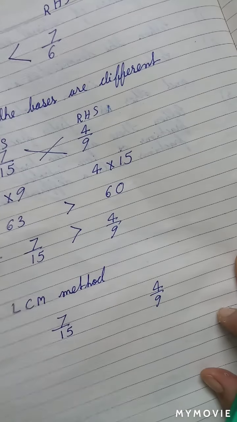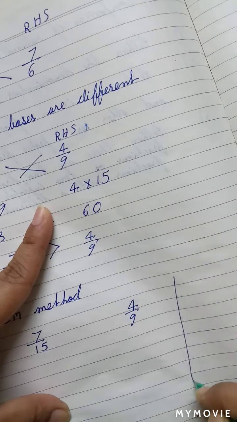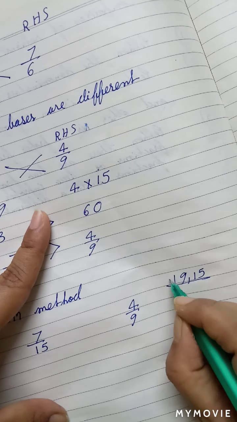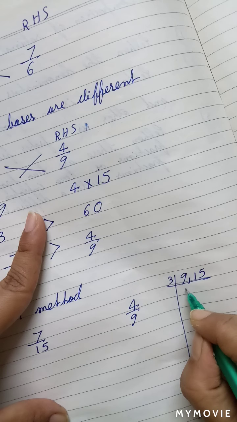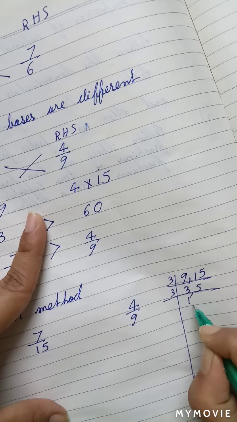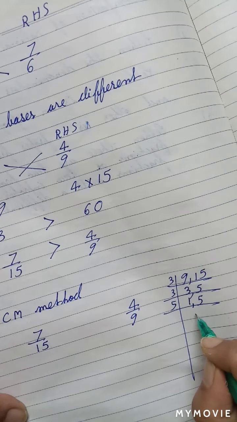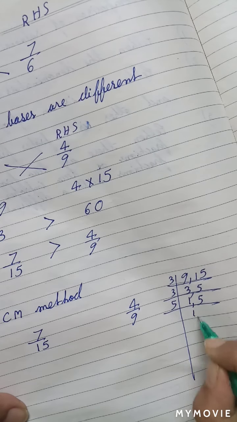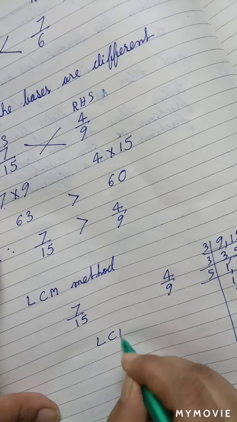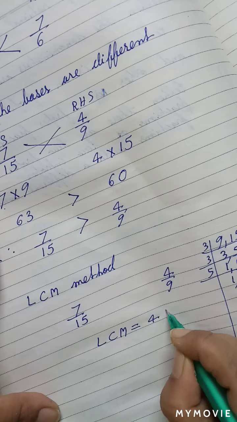We can find the LCM by the prime factorization method. Let me show it to you quickly. So we have the LCM equal to 45.